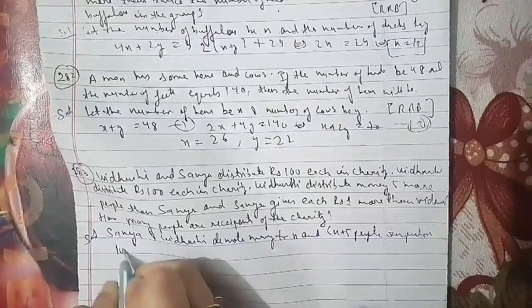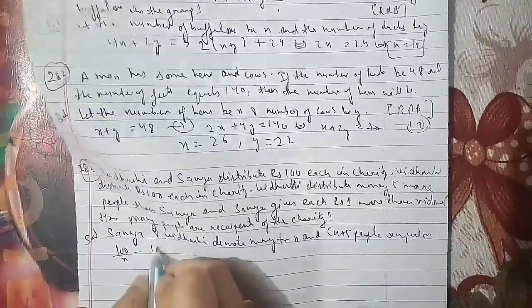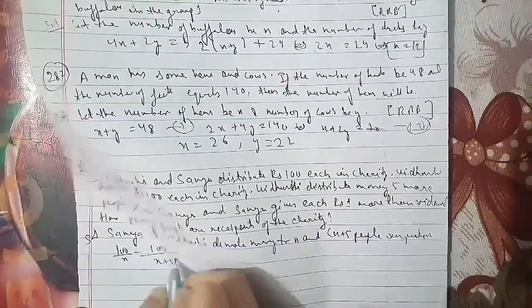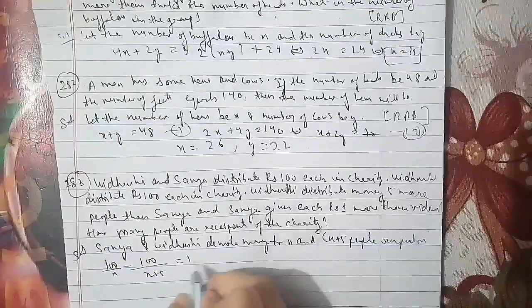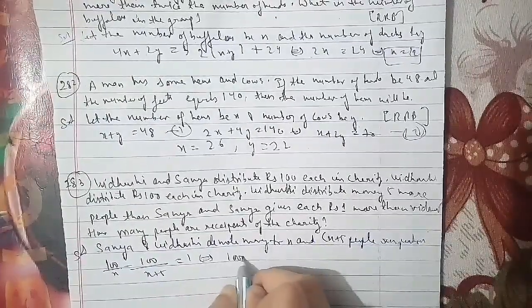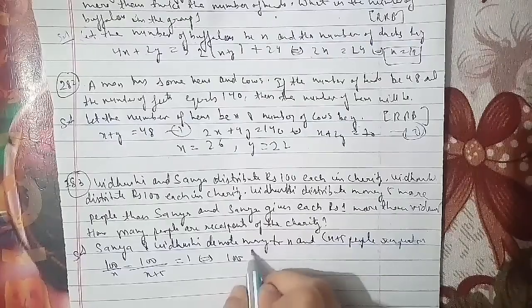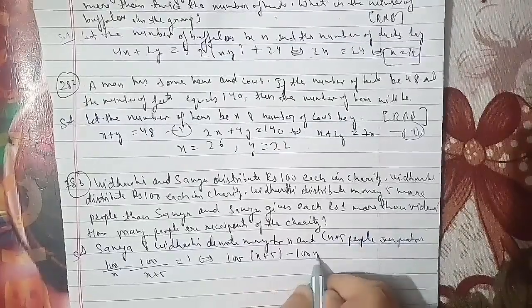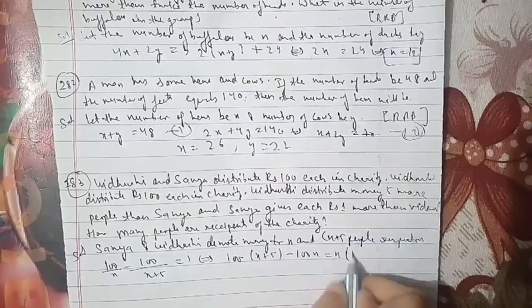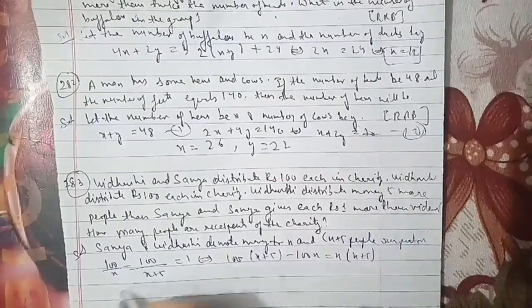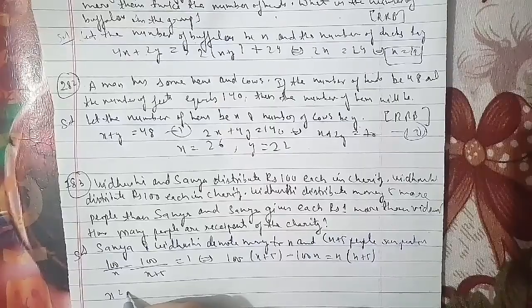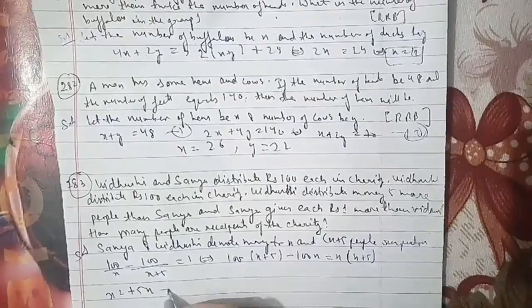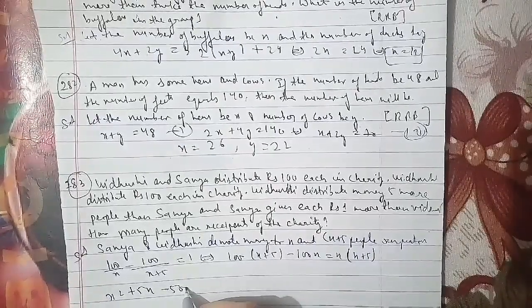then 100 upon X minus 100 upon X plus 5 equals 1. 100 times X plus 5 minus 100x equals X into X plus 5, so X square plus 5x minus 500 equals 0.